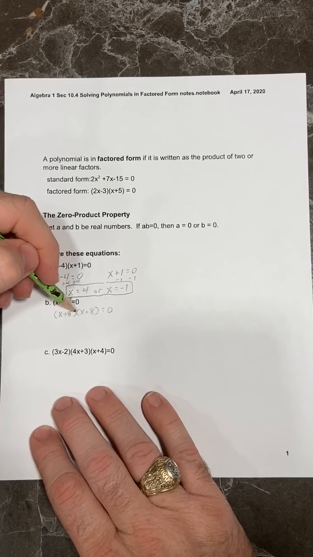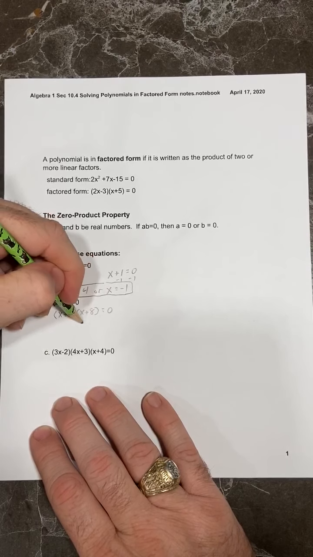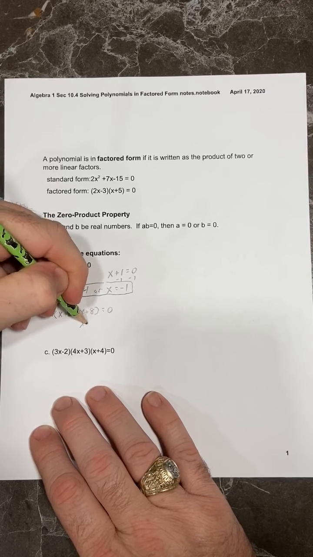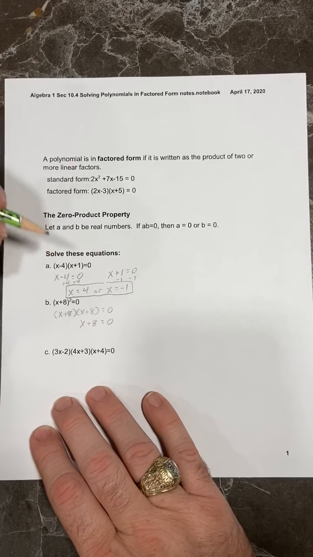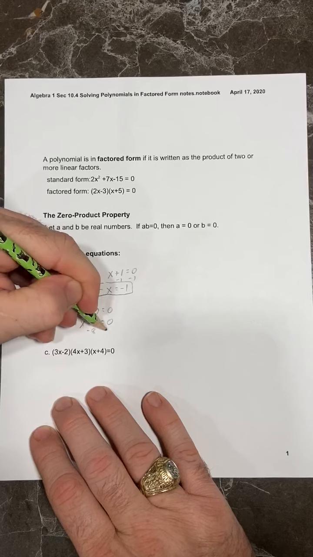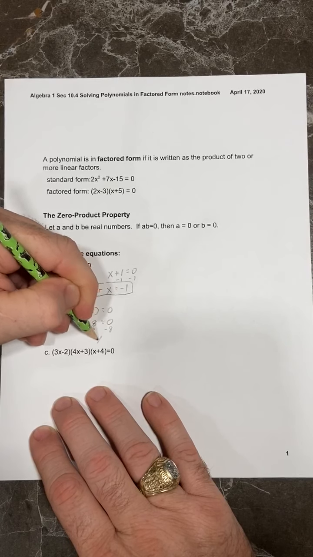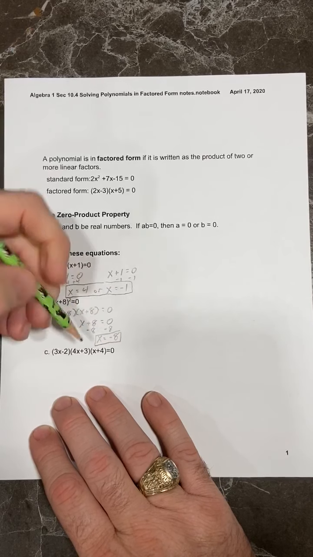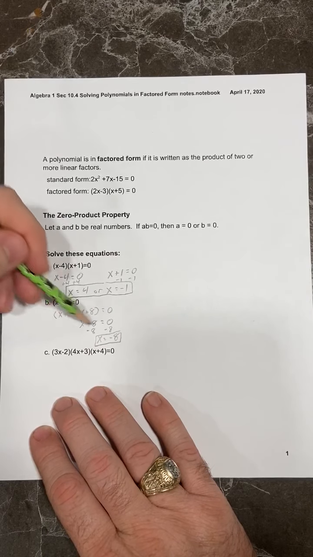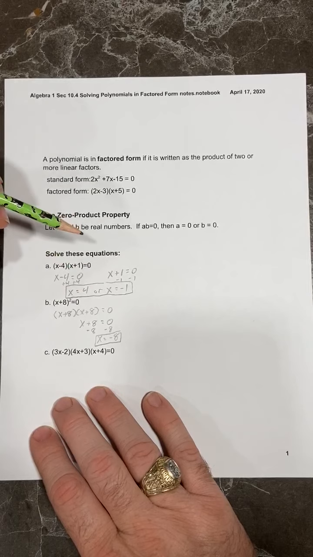Since these are both the exact same, we don't have to do it twice, because x plus 8 equals 0, subtract the 8, and x equals negative 8. So either case, x plus 8 or x plus 8, if I put negative 8 in there, it all becomes 0.